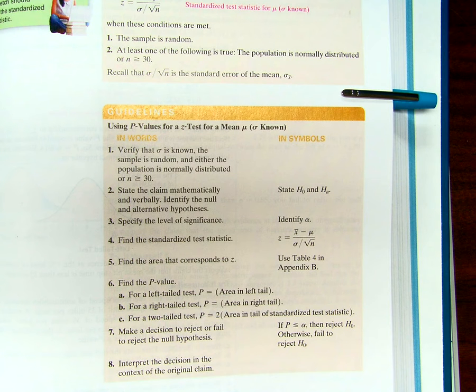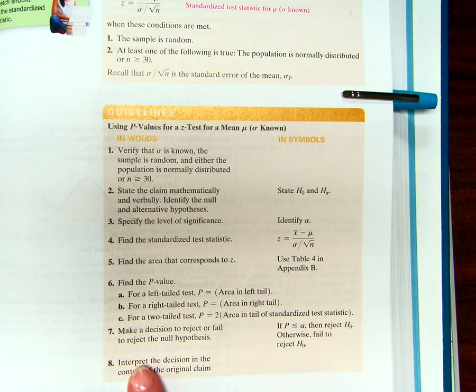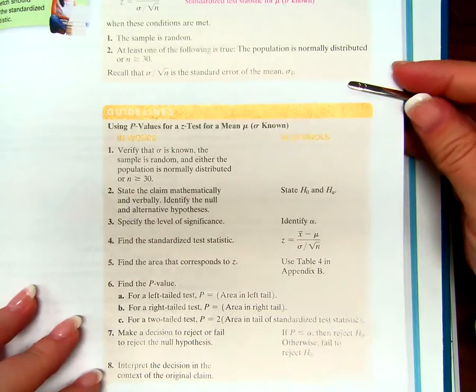Okay. Make a decision. So if the p-value is less than or equal to the alpha, then reject the null hypothesis. If the p is greater than that alpha, then fail to reject the null hypothesis. And then interpret the decision based on the context of the original claim. Nice little guidelines to have, right?